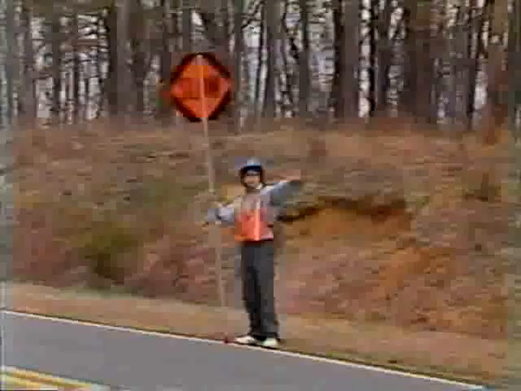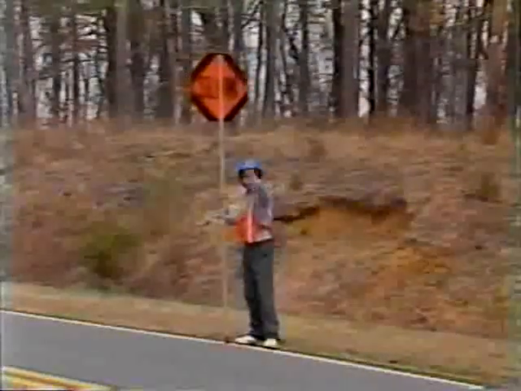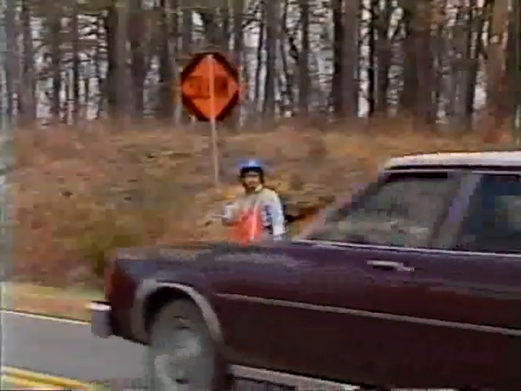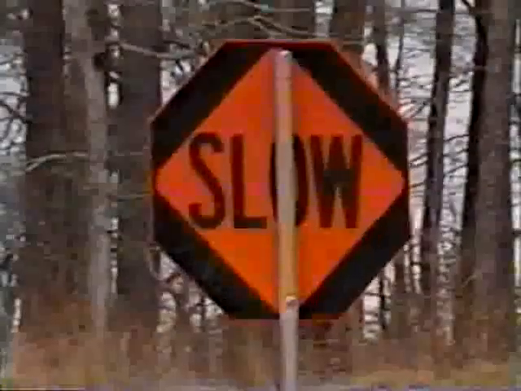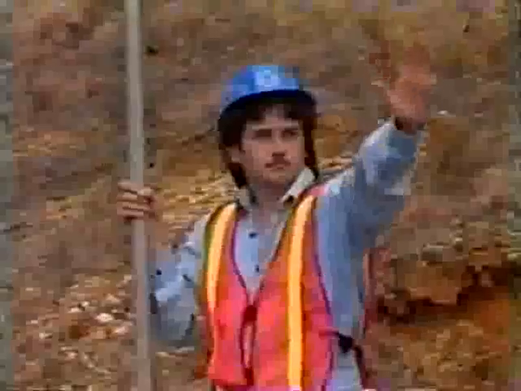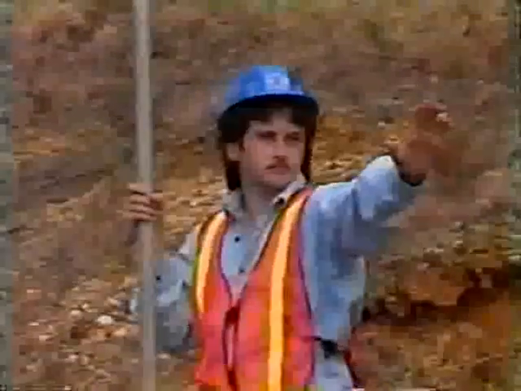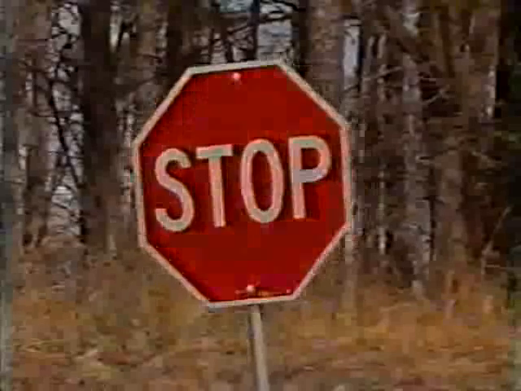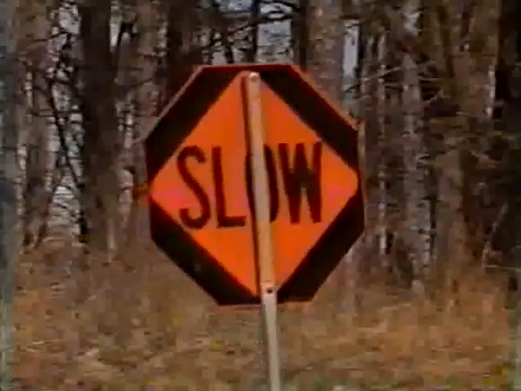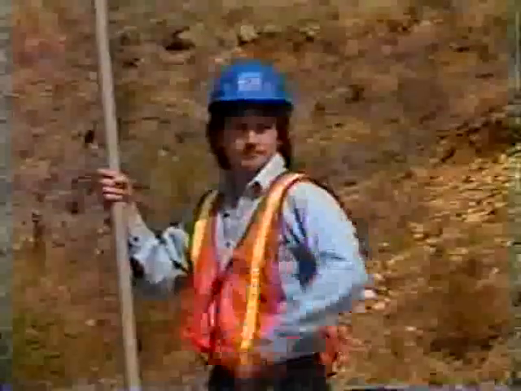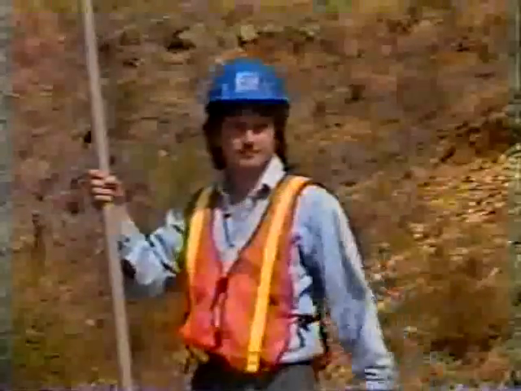Flagmen should be knowledgeable of flagging procedures. Here, the flagman uses the stop-slow paddle. To stop traffic, the stop side of the paddle is turned toward traffic. The uplifted hand also directs traffic to stop. To direct traffic to proceed around the work area, the slow sign is turned toward the traffic. The flagman motions for the traffic to proceed with his free hand.